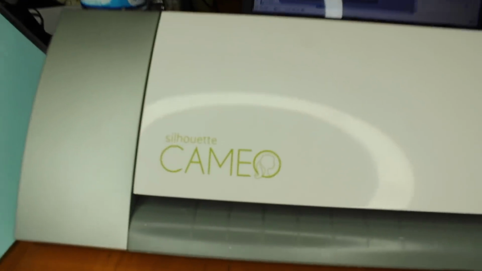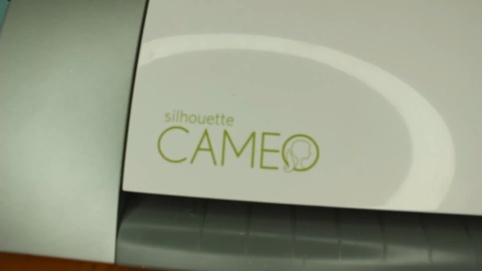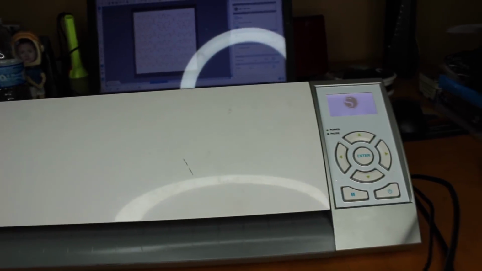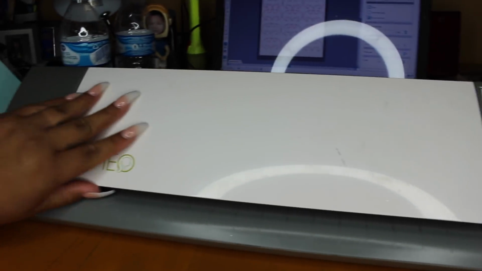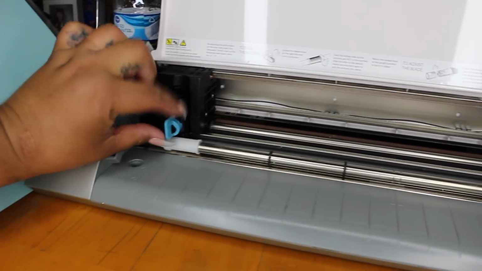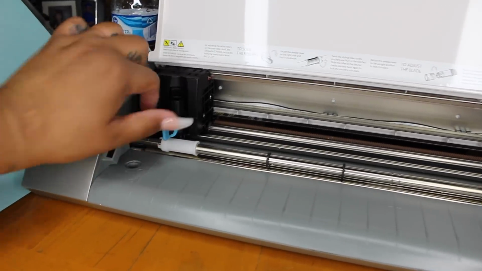Okay, so here is my machine. I have the Silhouette Cameo. This is what it looks like. So you're just going to turn it on. Sorry, my daughter's in the background going crazy. So when you open it up, this is what it's going to look like on the inside. Here is your razor. That's going to be the thing that's cutting the paper.